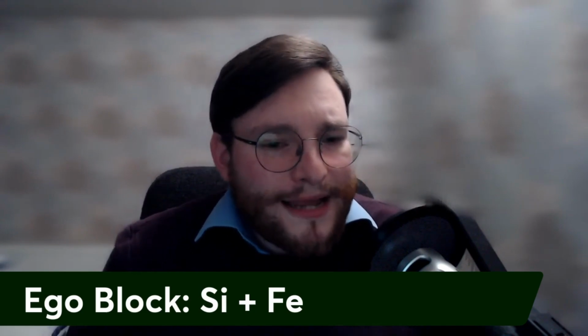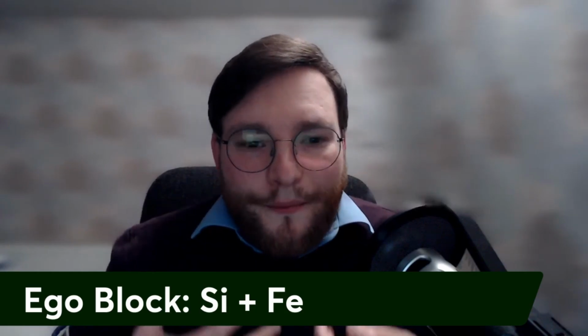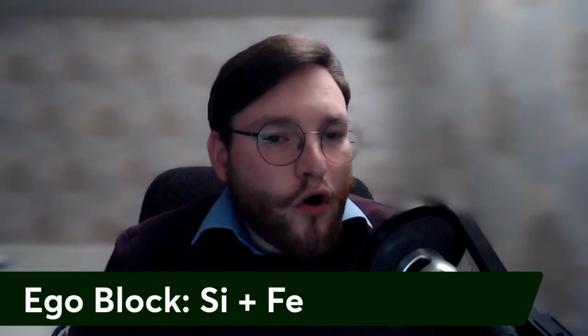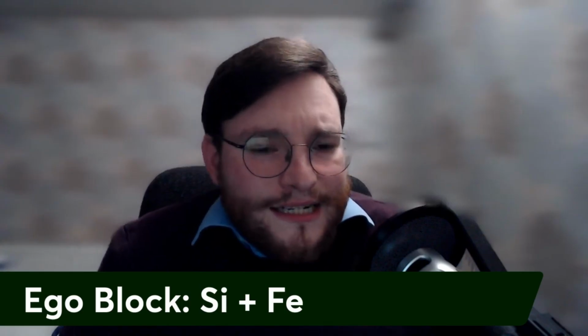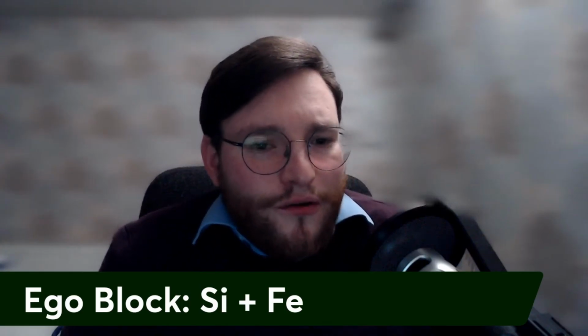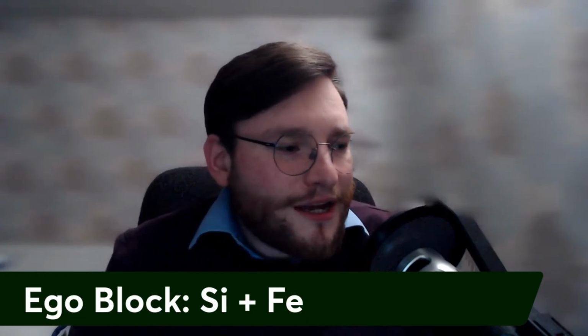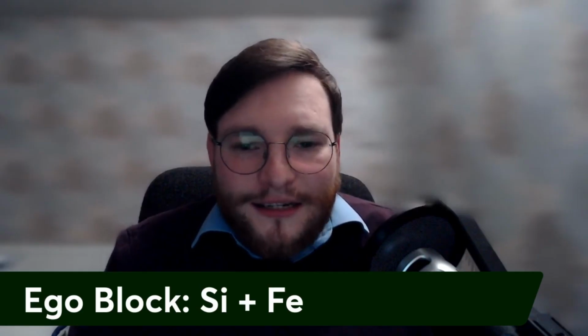So when we talk about SI and FE together in the ego block, which is the part which the type brings to the world, as it were, the part which is strong but also valued, what we get is essentially a focus on things being calm, things being balanced and harmonious, things feeling good, things being nice and pleasant.